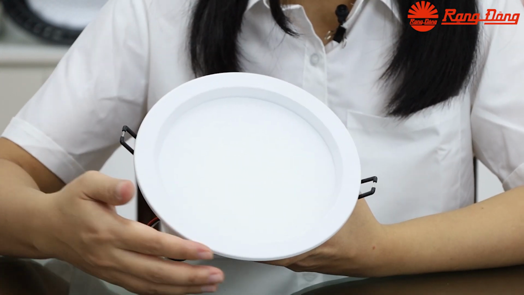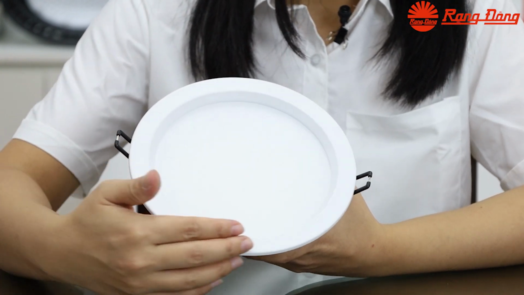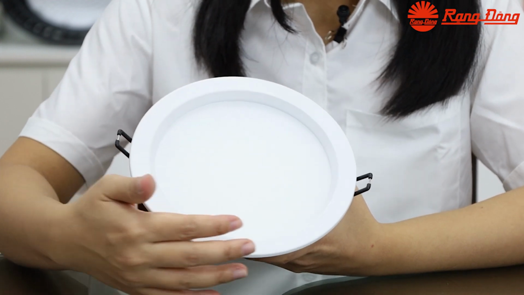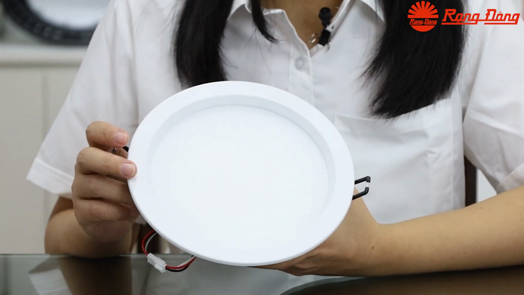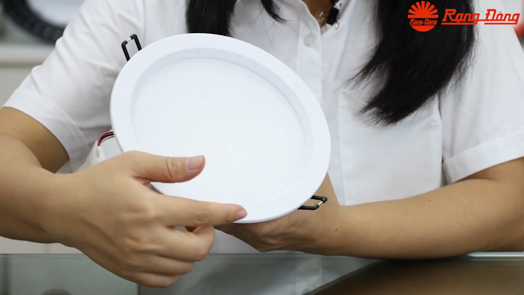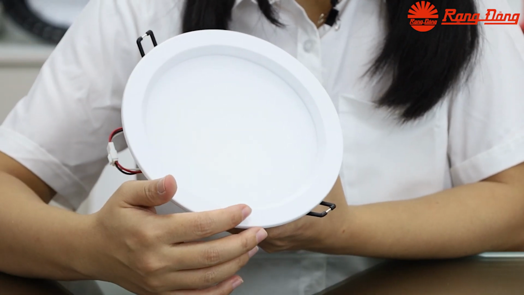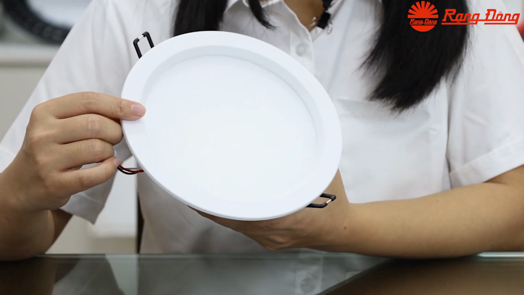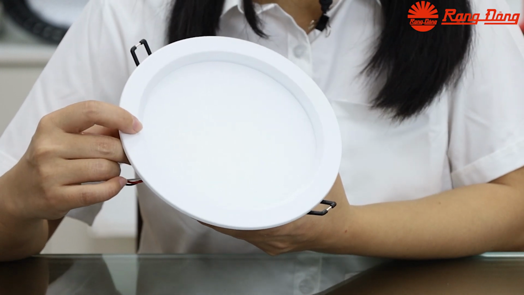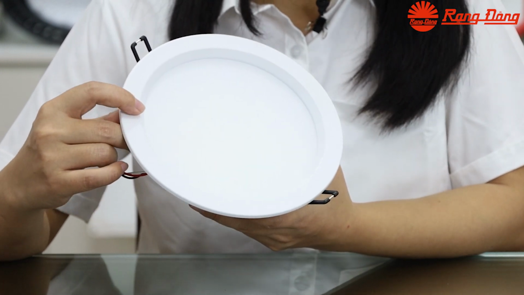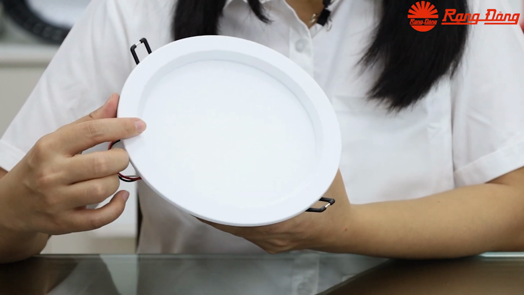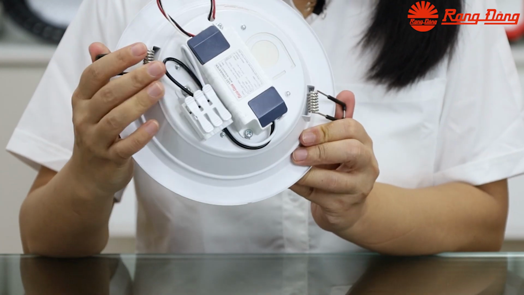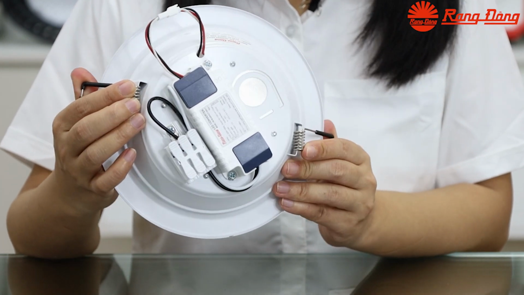Let's have a look at the design of this high efficiency buck type driver. The same appearance as the other downlights in this video. Aluminum alloy material makes the housing with high heat dissipation, and it is coated by ESD painting to give the polished appearance. The strong spring clip keeps the whole downlight fixed on the ceiling.